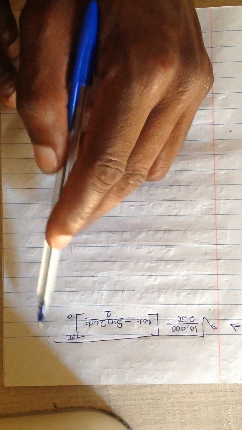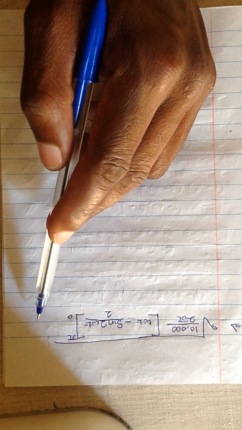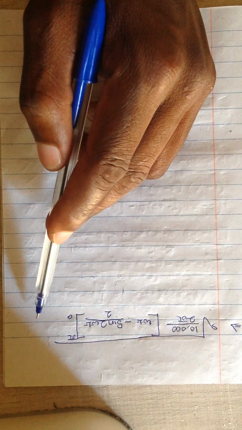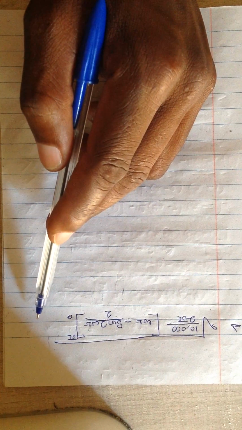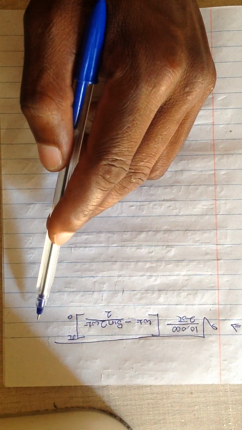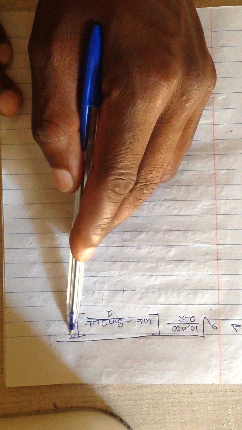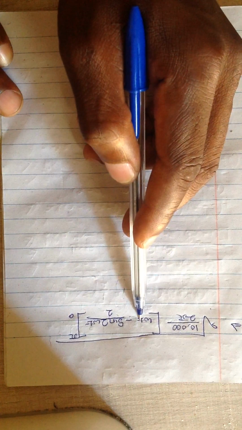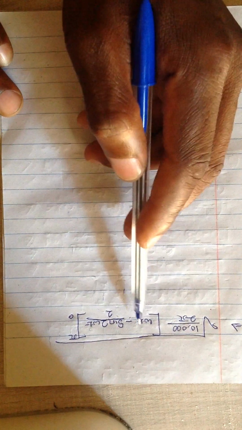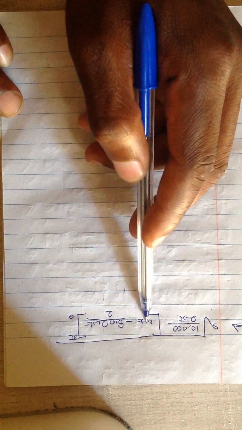Remember how we integrate when you are evaluating something. When you have been asked to integrate or differentiate, what you're supposed to do is substitute. Where there is omega t, you put this. Don't let the omega t confuse you, because in other cases they can be putting x.